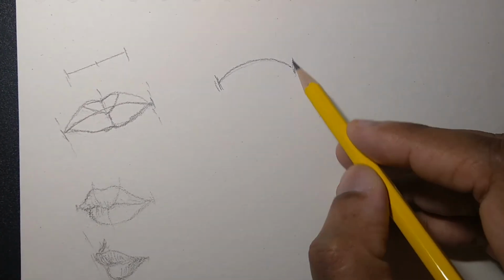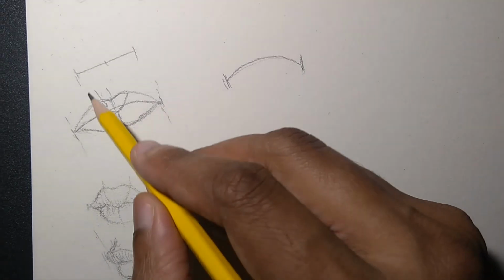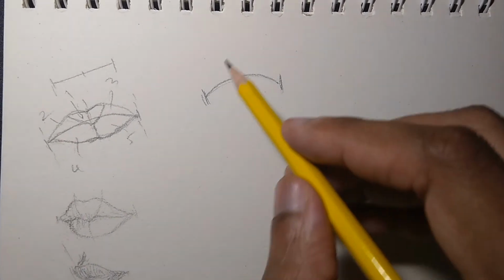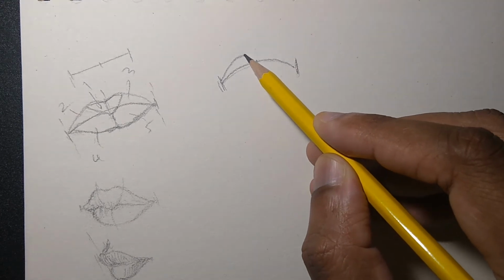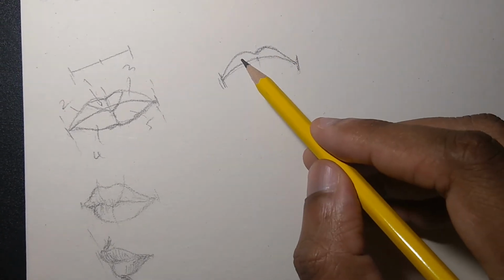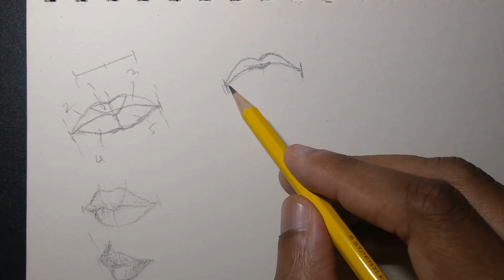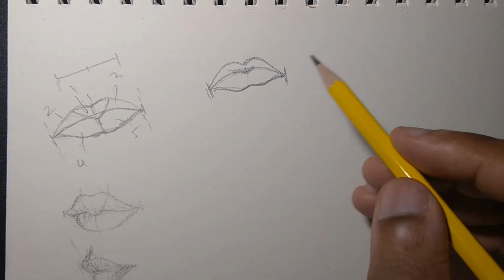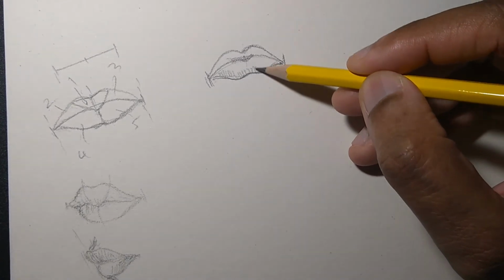Let's take, for example, this. Let's draw this one. Of course, these will be the extremities of the lips, and in the lips there are 1, 2, 3, 4, 5 parts. So the middle will be around here, and then I connect from the side. I go to the middle, and then of course there's a part here that just drops over the lower lip. And like this. If you want to add some details, you can. If the light is coming from the top, you can do this.